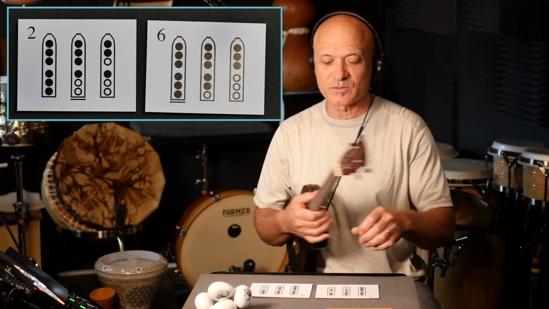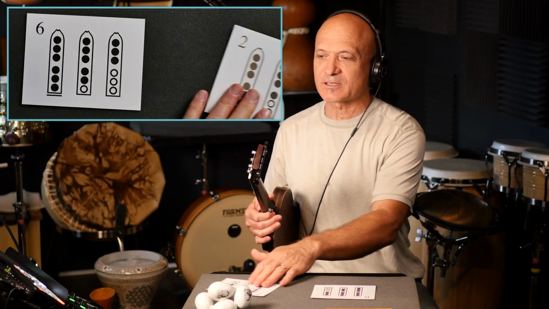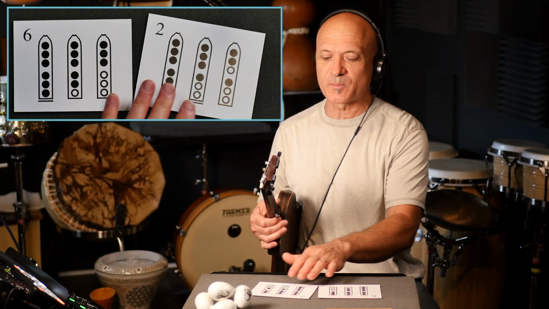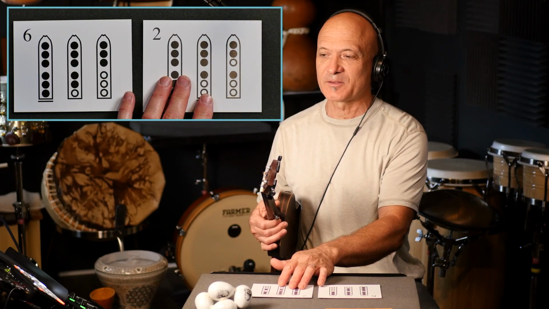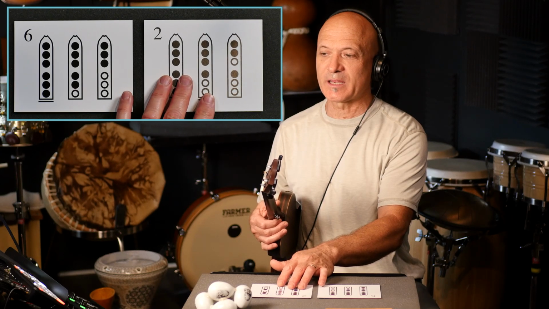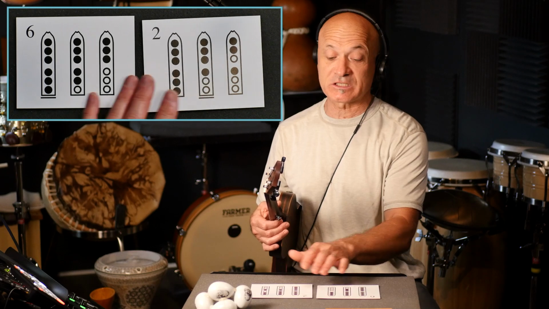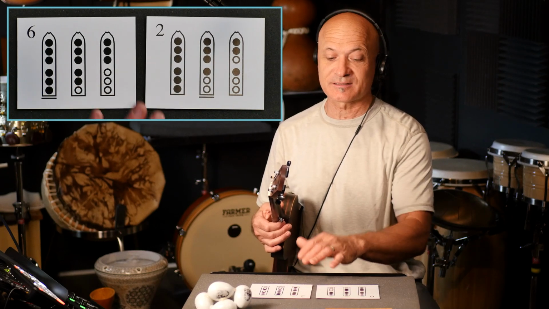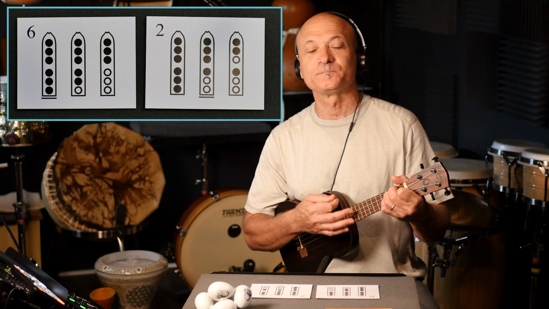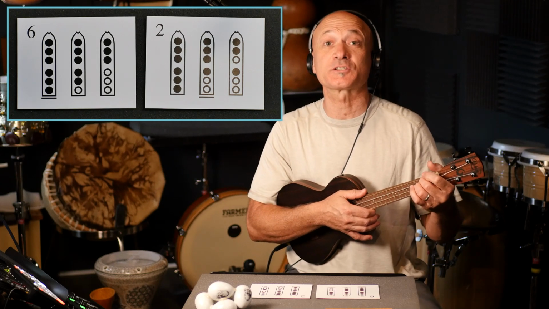So I think I might want to do 6-2. I mean, you can mix and match. It doesn't matter. Really, you're going back and forth. So you might hear the 2 as kind of the home or the 6 as sort of the home. It's just, that's music. It's up to you. So this is 6-2.